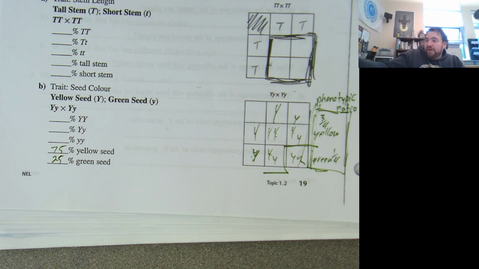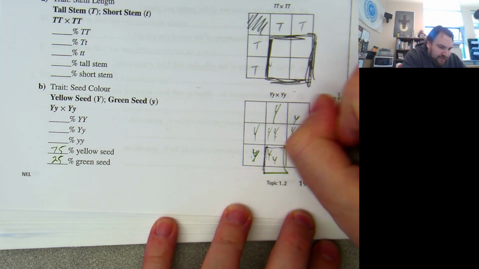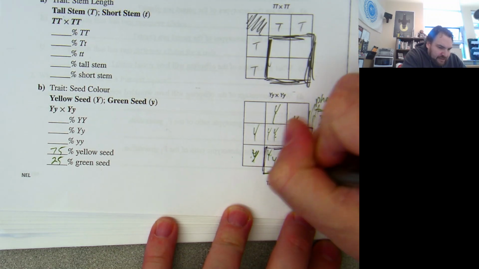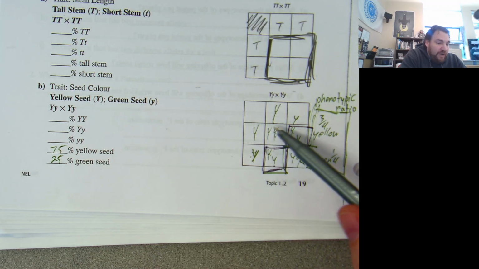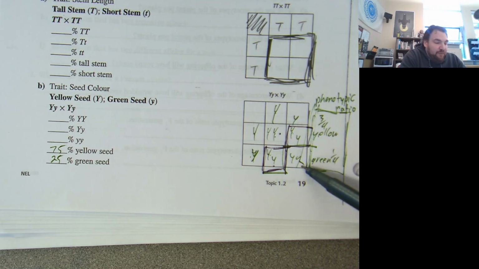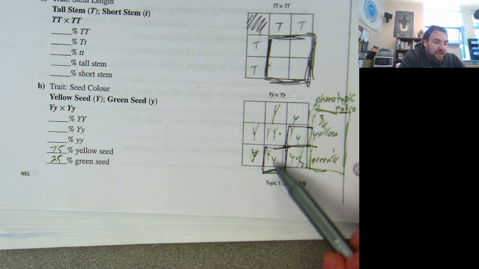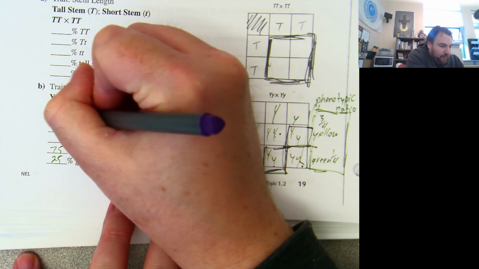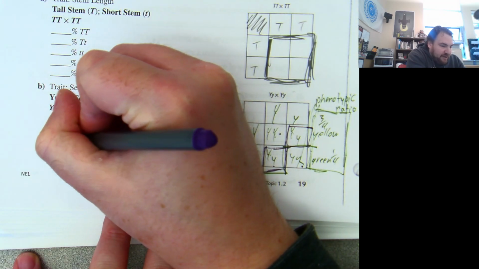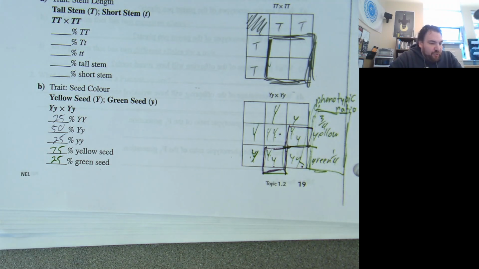But we could say, okay, well, what if I don't want to look at the phenotypes? What if I want to look at the actual alleles that are expressed? You can see here that I've got 2 that are going to be heterozygous of the 4 possibilities. 1 of the 4 is going to be homozygous dominant. 1 of the 4 is going to be homozygous recessive. And so when we don't care about the phenotypes, we're just looking at the actual gene combinations. That's genotypic ratio. So you're going to have 25% that are big Y, 50% that are heterozygous, and 25% that are recessive.